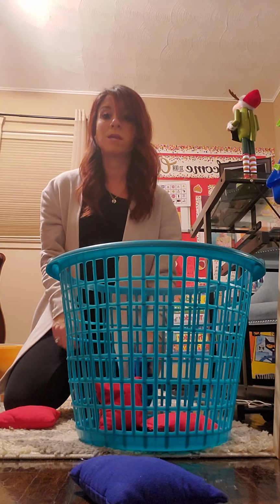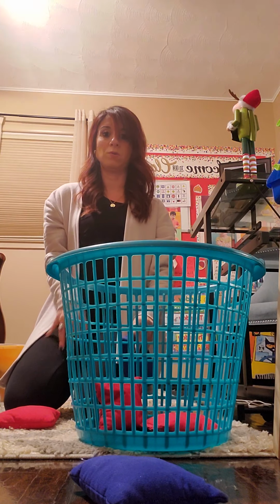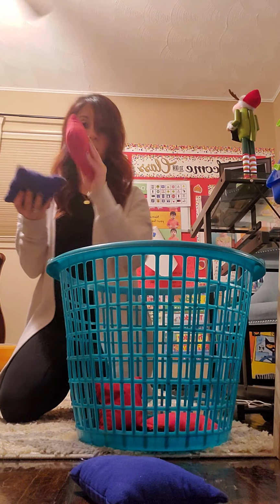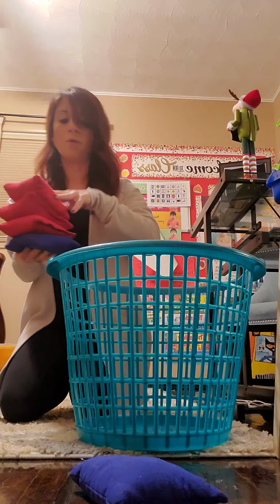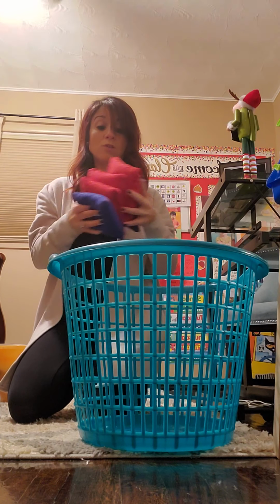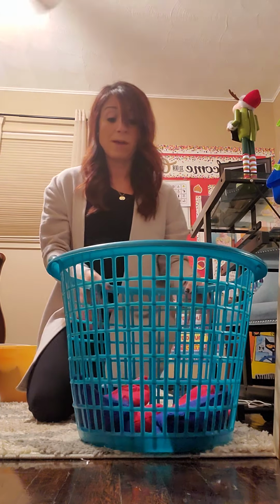So let's count to see now. How many total beanbags did we start with? 1, 2, 3, 4, 5. Right. We had a total of 5 beanbags.